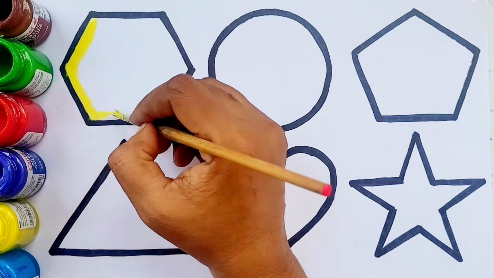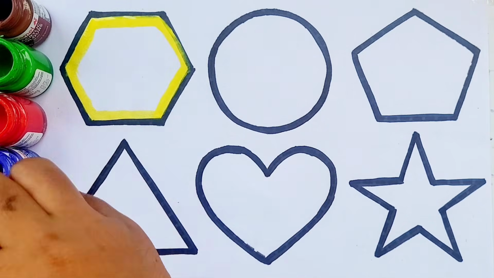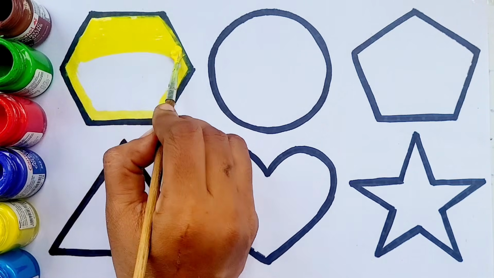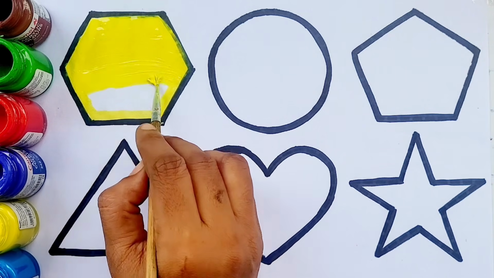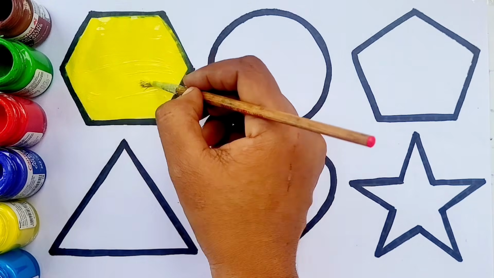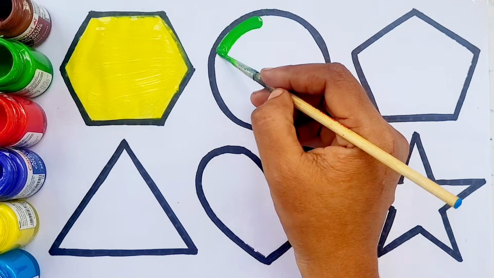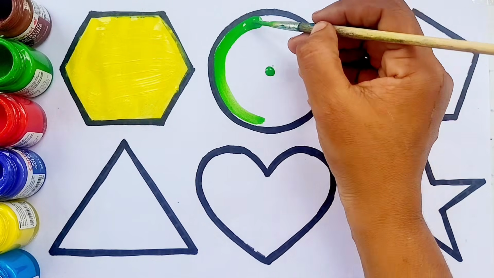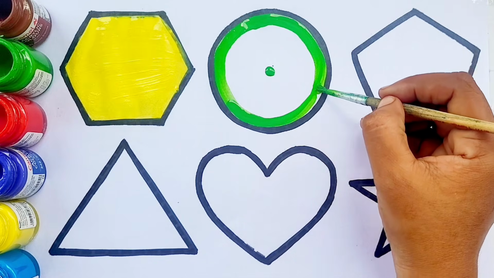Now we are coloring the shapes. Hexagon gets yellow color. Hexagon, yellow color, kids. Circle, green color.